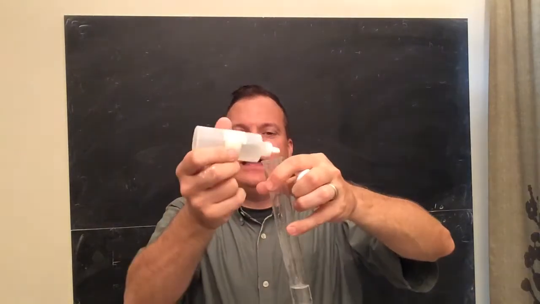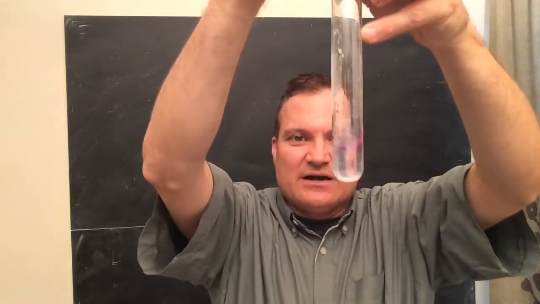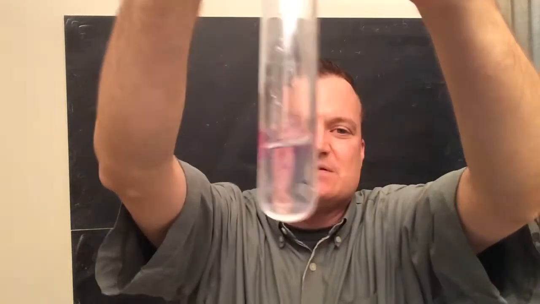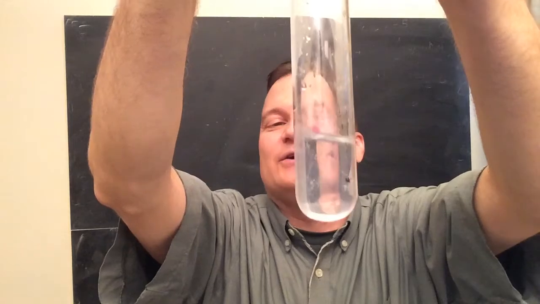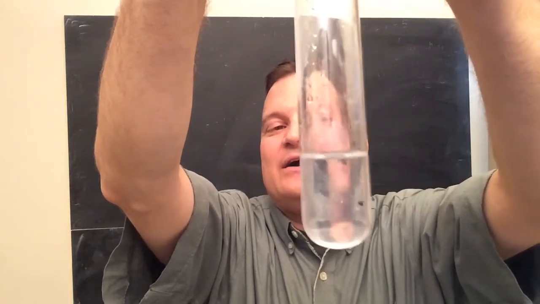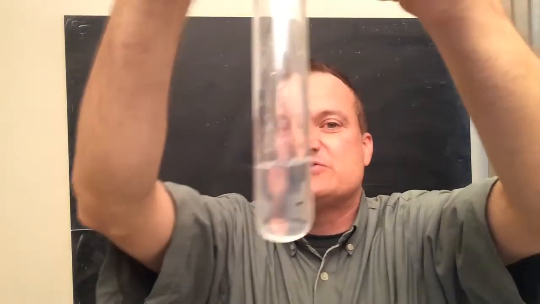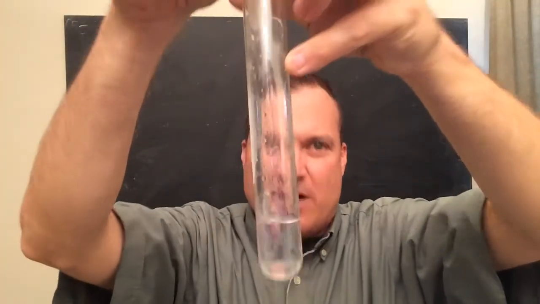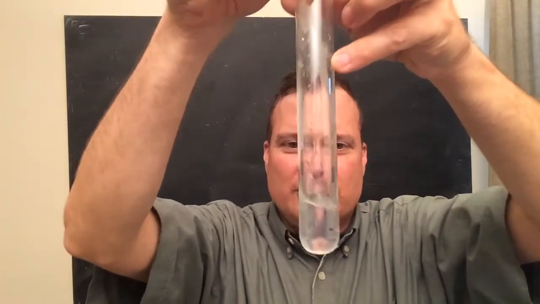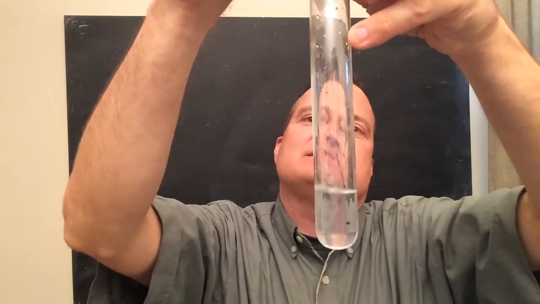Well, as you add the NaOH, can you see what happens when I add a drop? That is the color that phenolphthalein has in NaOH. If I add it to a base, it gives you a magenta, purplish color. Now, I'm going to keep on adding it. The top part is basic, but then the acid eats it up.